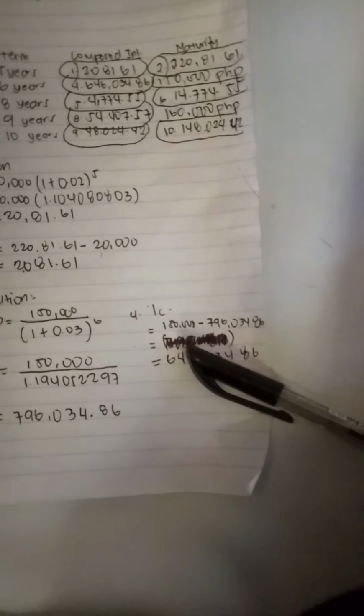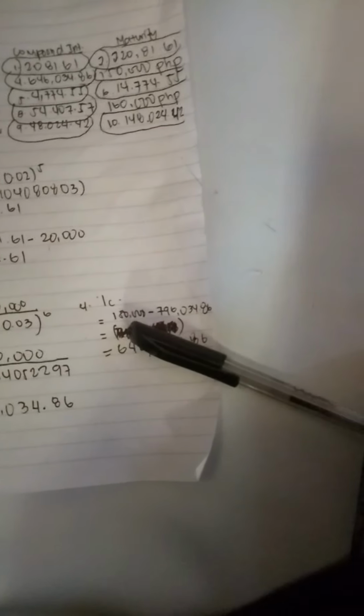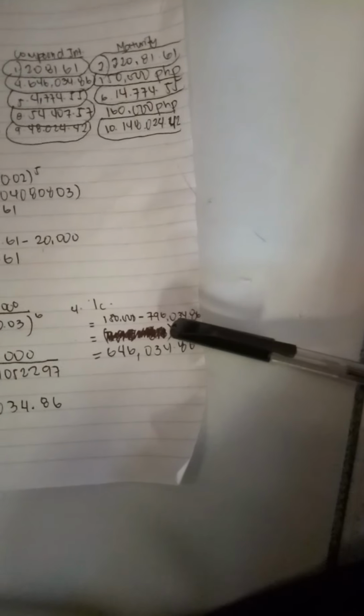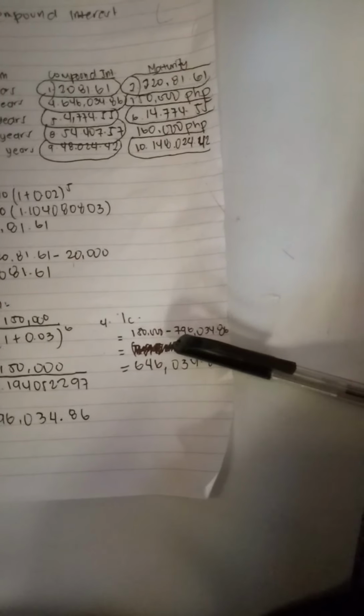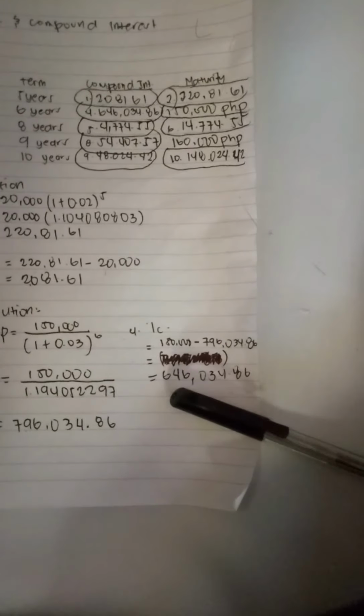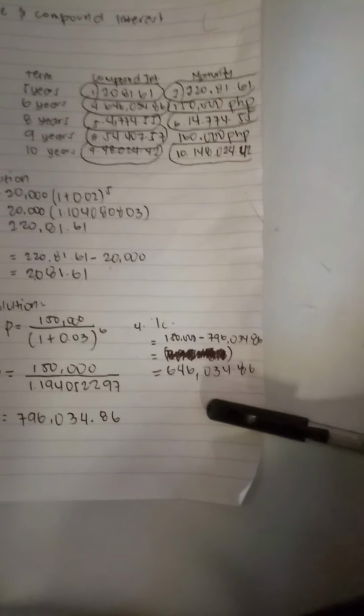Ganun lang din po, distribute lang po natin ulit yung given sa formula. 150,000 yung future value minus 125,620.34 yung ating principal. 150,000 minus 125,620.34 is equals to 24,379.66. Bali, ito na po yung ating magiging compound interest.